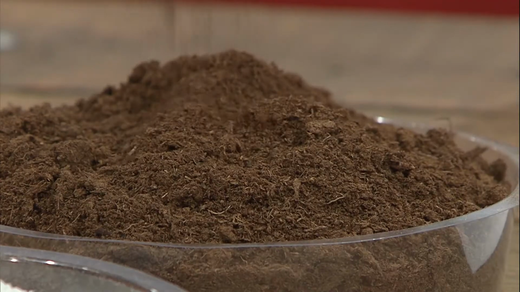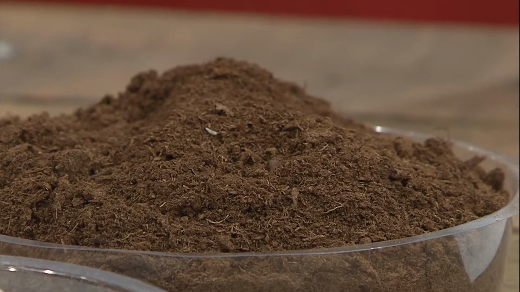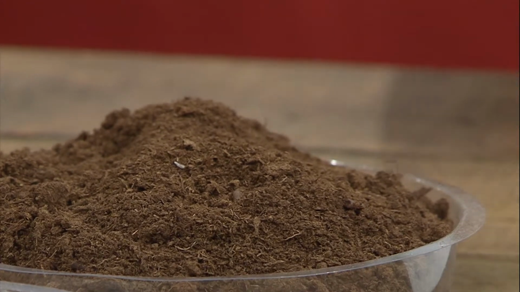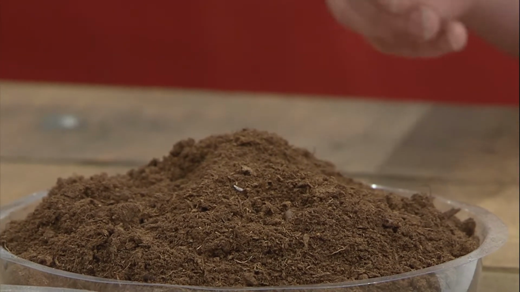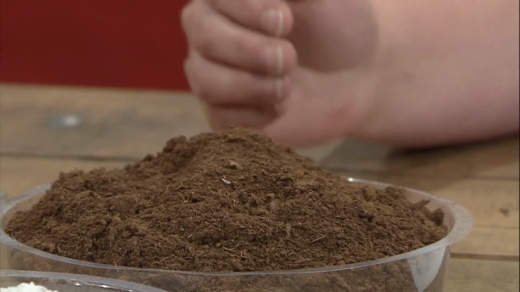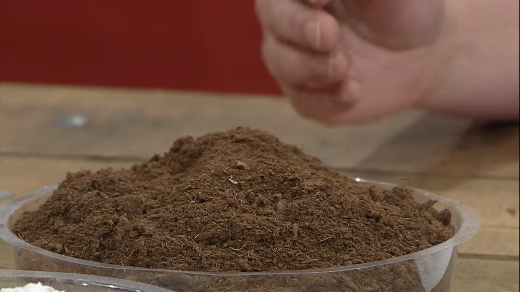And so I guess we'll just jump right into it. So basically, all of those are going to have some mixture of some of these basic components that we have right here. This is peat moss. And you can see how fine and dry this is. And this is going to be one of the base components of really the majority of our soil mixes.